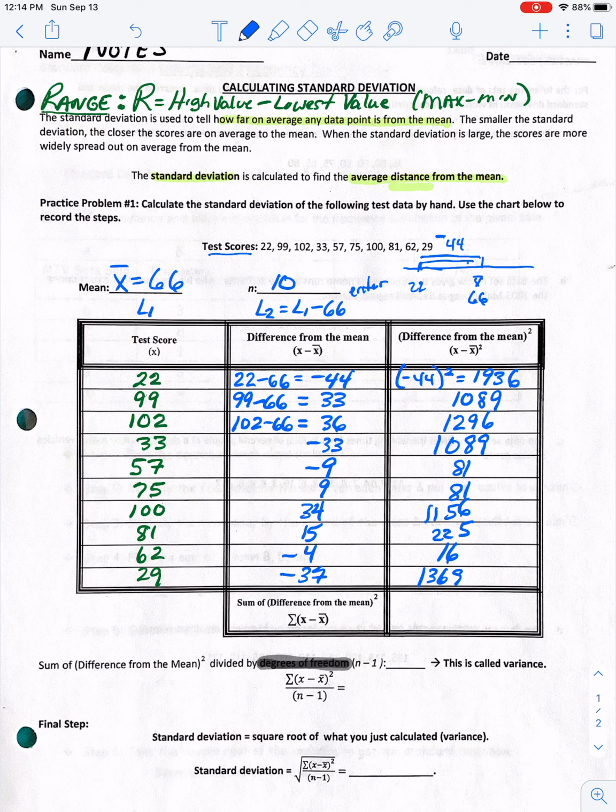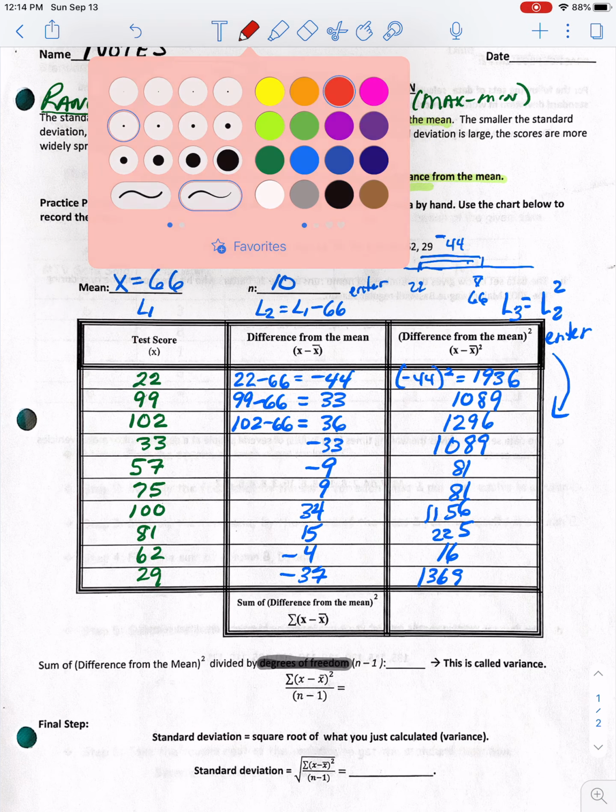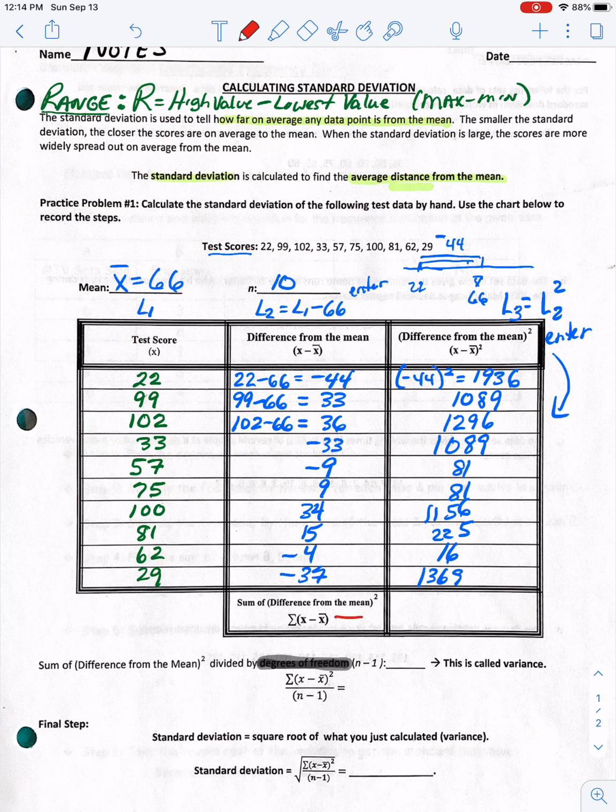The next thing you want to do is find the sum of these. I left off a little step up here at the top. If you're trying the calculator version with me, you can make your L3 column turn into L2 squared, and then if you press enter, it'll actually do this calculation for you. That's sort of a cool thing to do. So the next thing is we want to sum. You want to find the sum of this column.